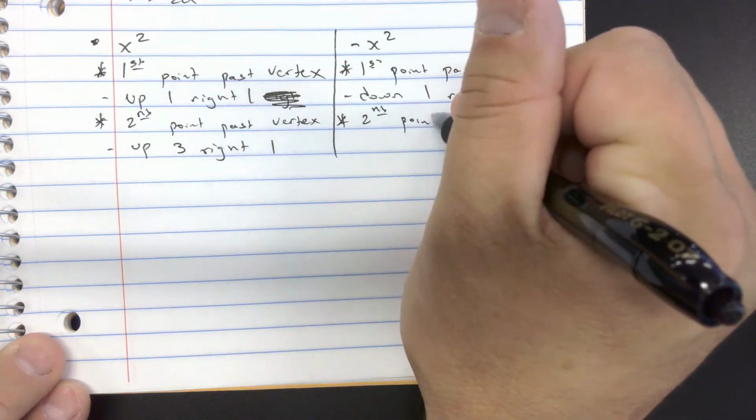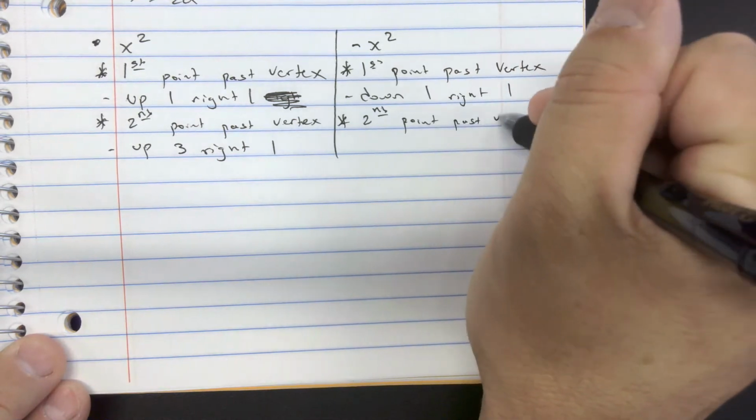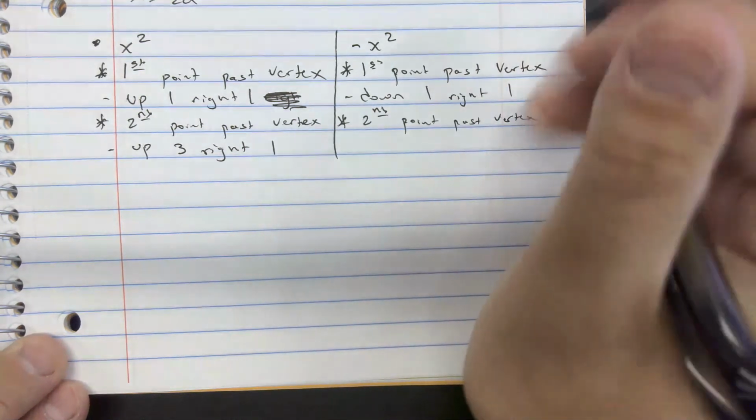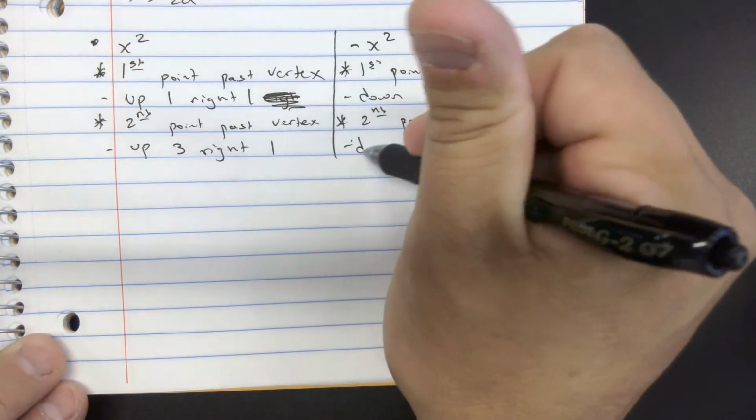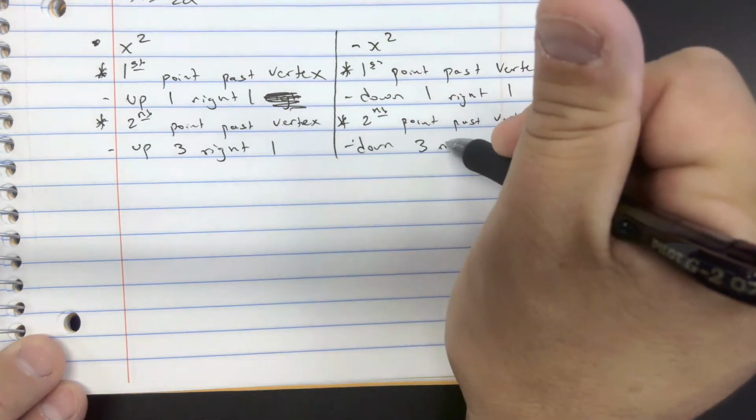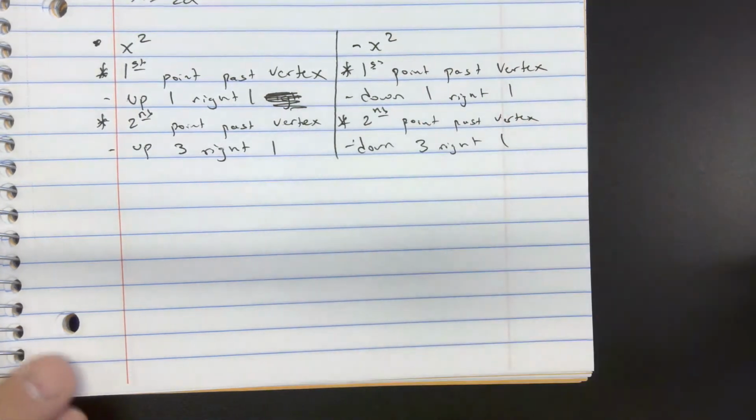Second point past vertex, you're going to go down 3, right 1.